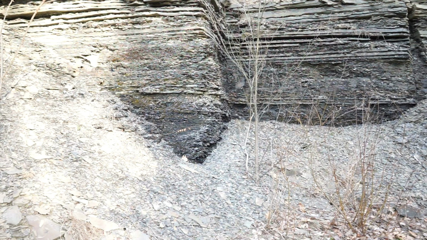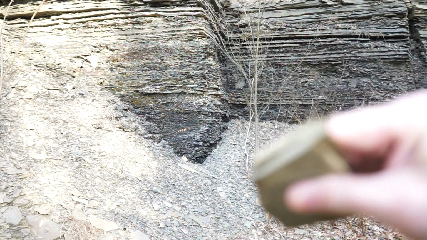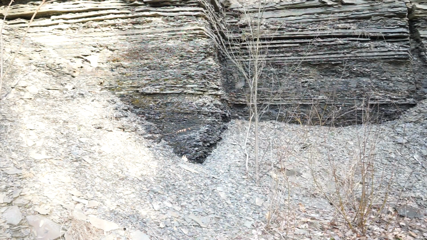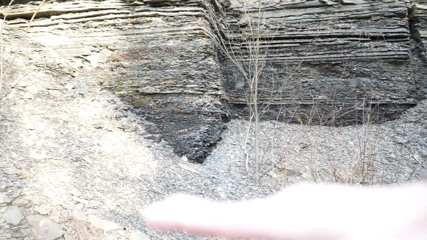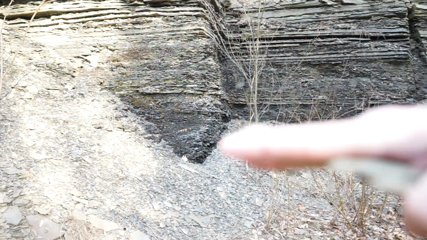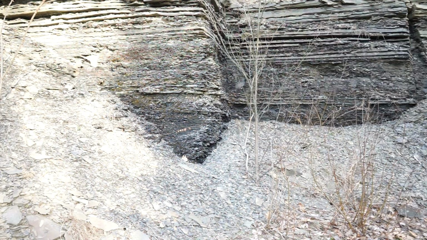And occasionally, for one reason or another, energy levels in the area would pick up and sand would wash in and get deposited on top of the mud. And then things would calm down and more silt or clay would be deposited. And then energy levels would pick up and then some sand would come in and get deposited. And so you get this layer cake of beautiful sedimentary rocks.